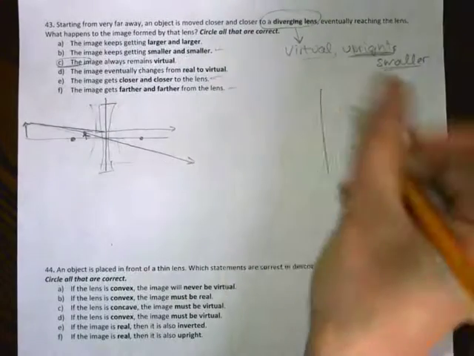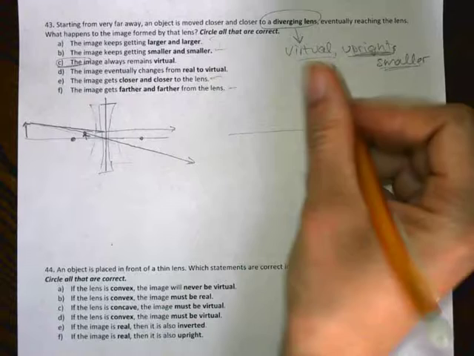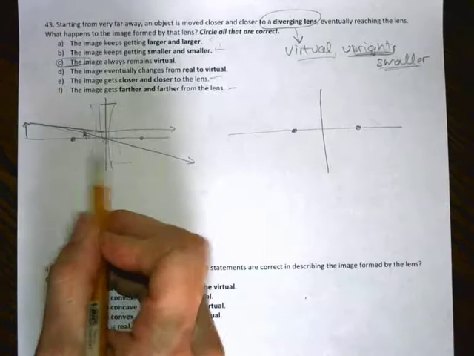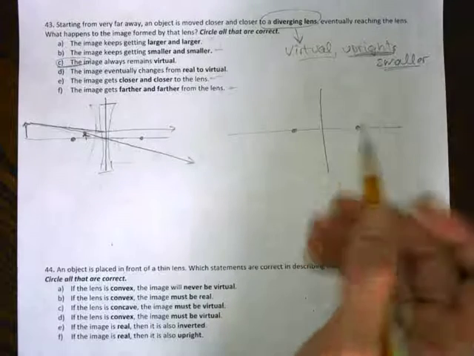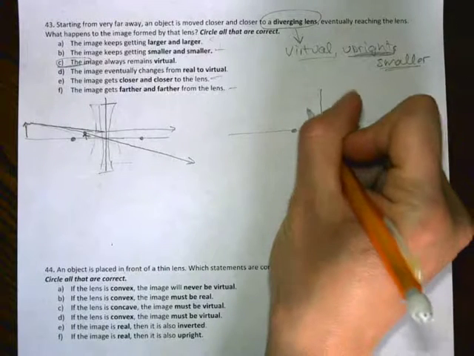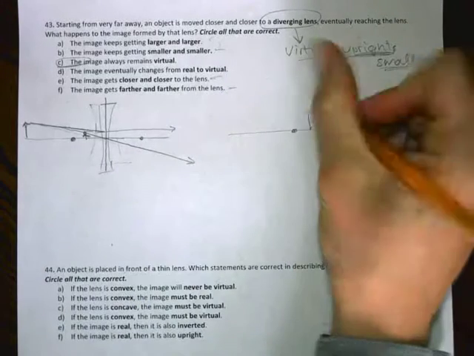Let's keep going. Let's draw one getting closer. We'll do the same configuration. I'll try to keep the focal length distance about the same, and about the same object size.